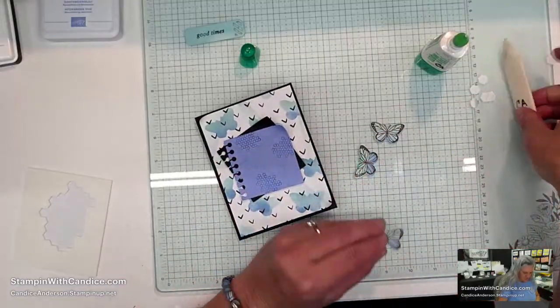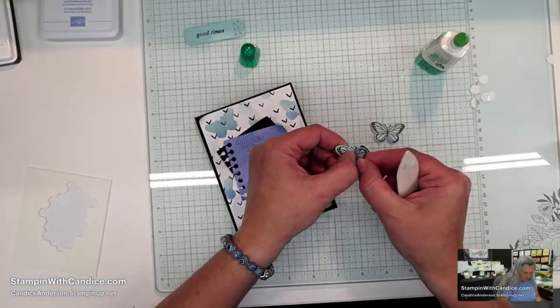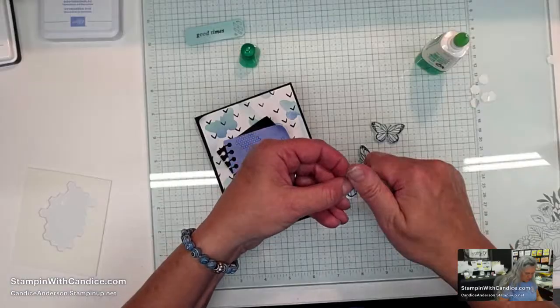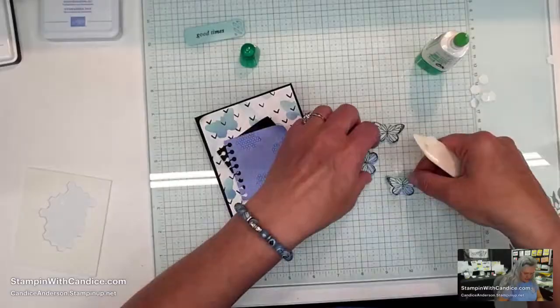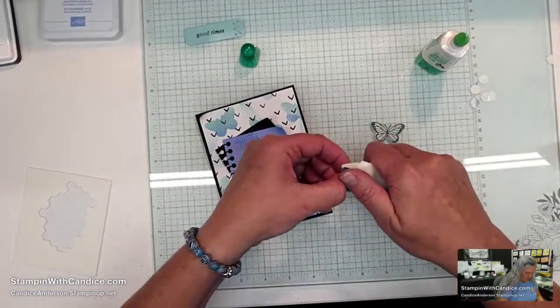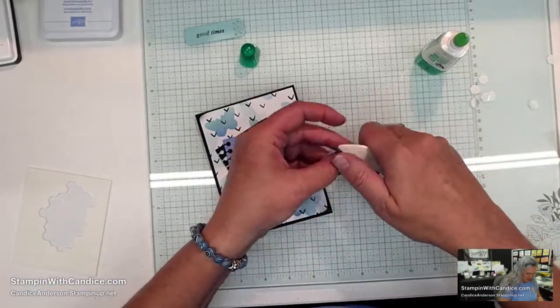Now, before I put these ones on, I'm actually kind of going to bend them. I usually just kind of bend them in half where the body is, and then I'm going to use my bone folder, and I am going to kind of roll the edge back a little bit, just so it kind of pops off of the card. Kind of my favorite way to do butterflies.